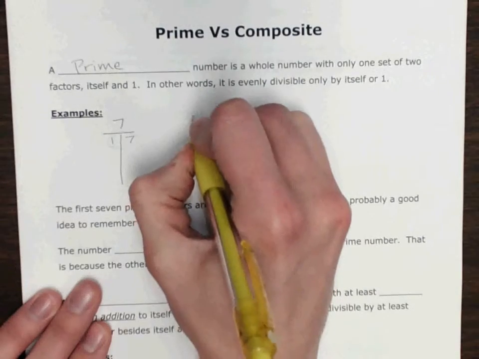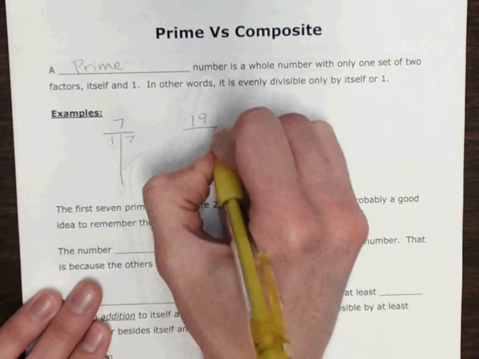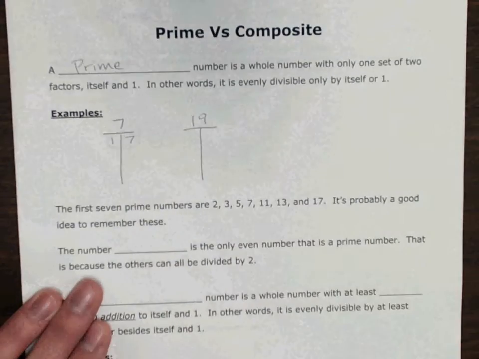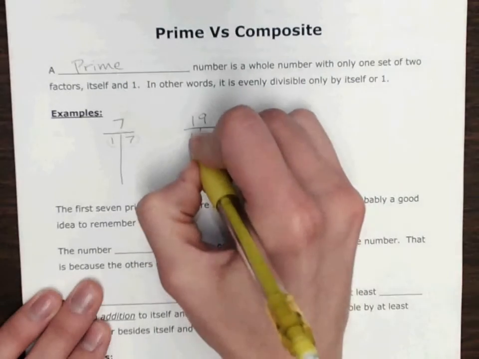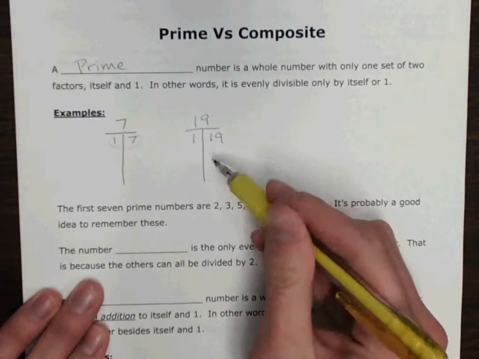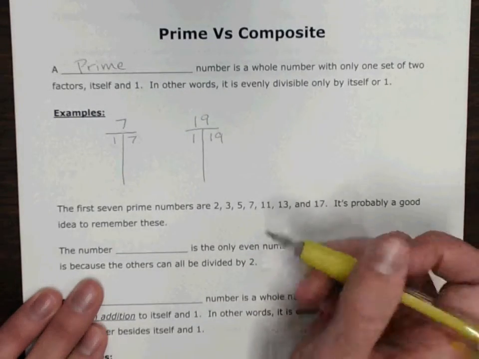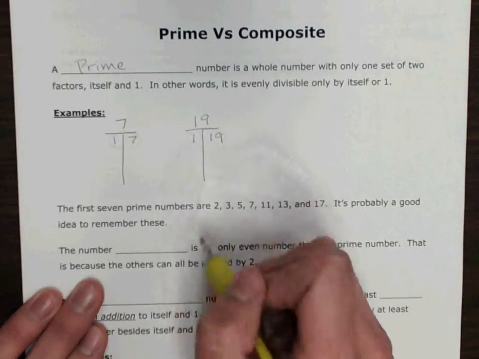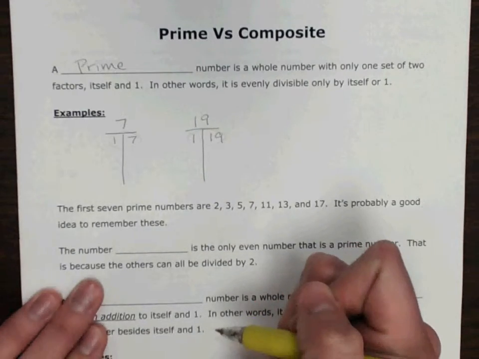The next example we're going to do is 19. We're going to do our T chart here. So 1 times 19 is 19. Now I could go through and count all the way, but I've already said it's an example of a prime number. That is the only set of factors that 19 is going to have.